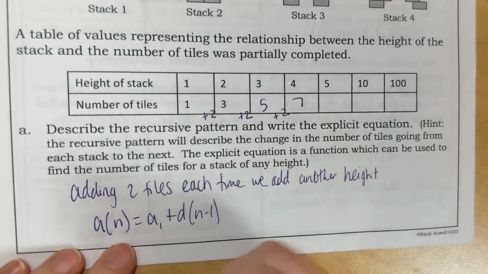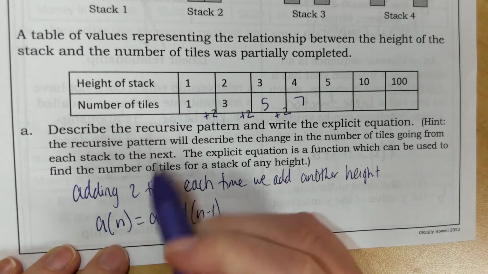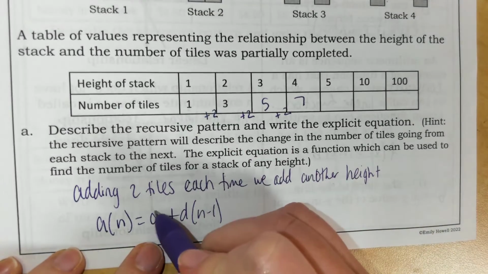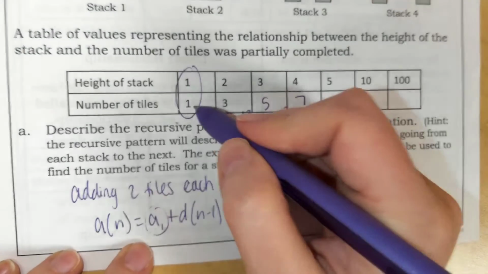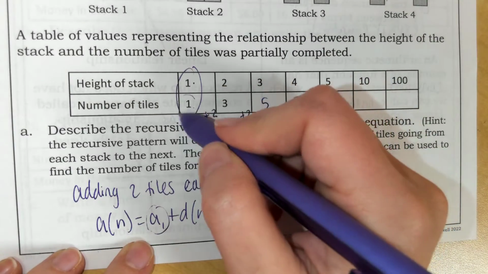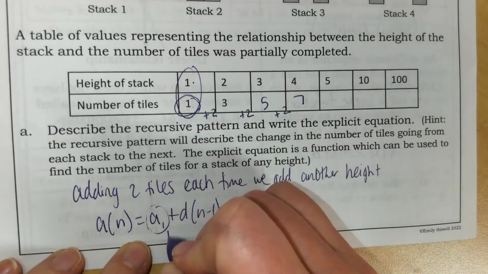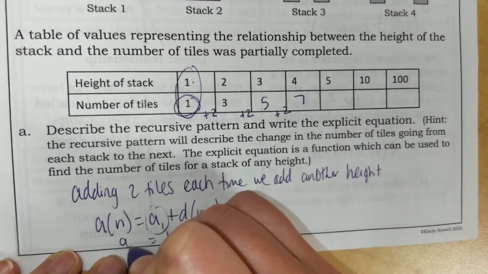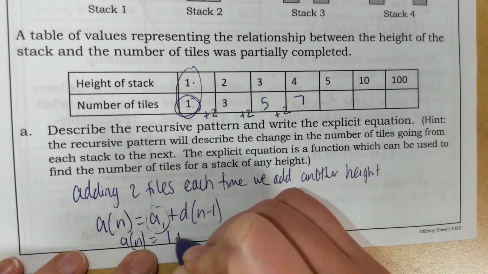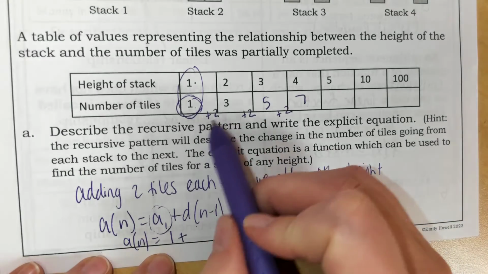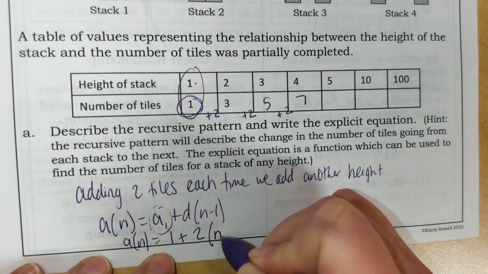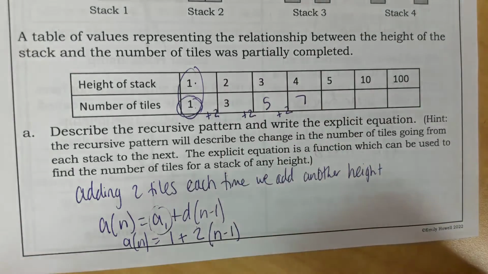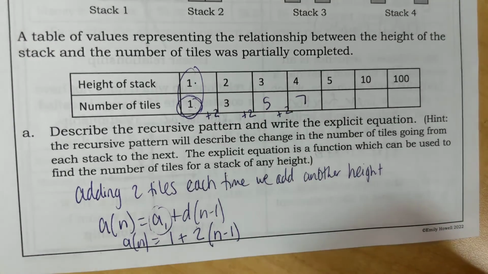So a sub n is going to represent the nth term of the sequence. This right here represents the first term, and here we have 1. In the first height, there is 1 tile. So 1 is going to be my a sub 1. The difference here is how much I'm adding each time to get there. So I'm going to add 2 each time, and then n represents that height of the stack each time.